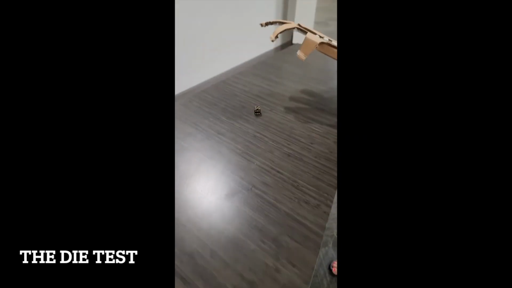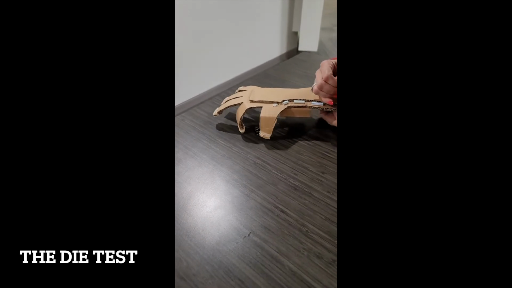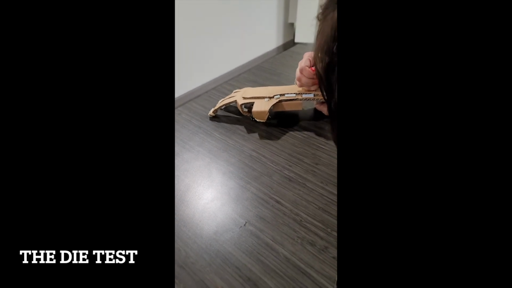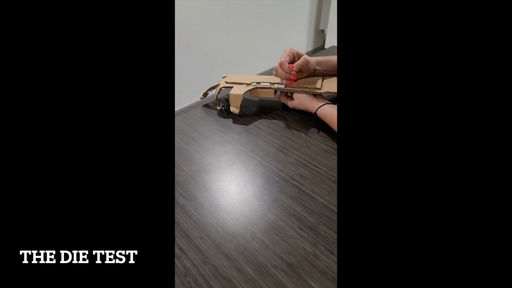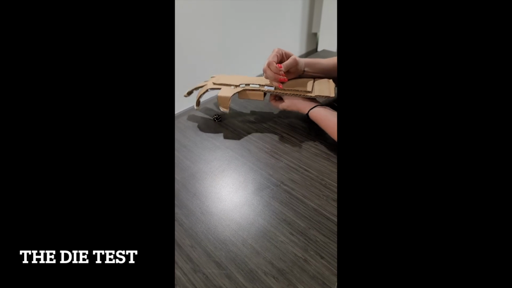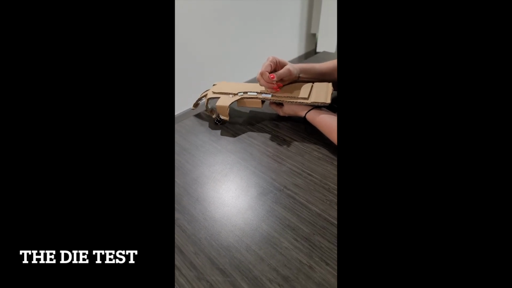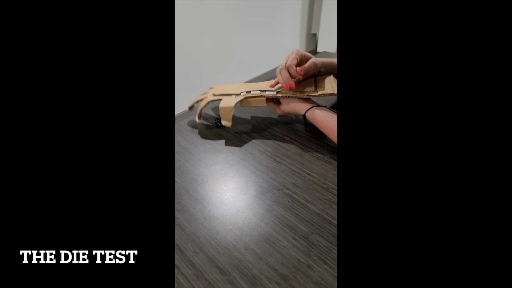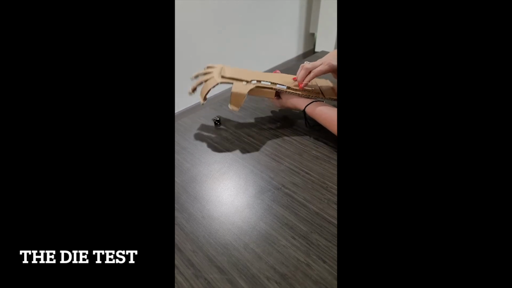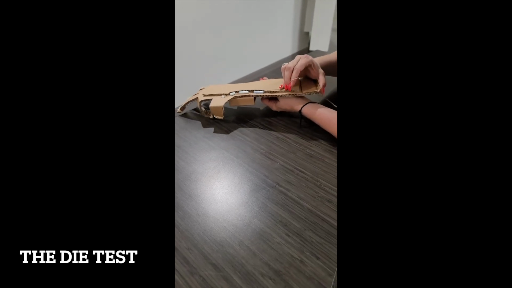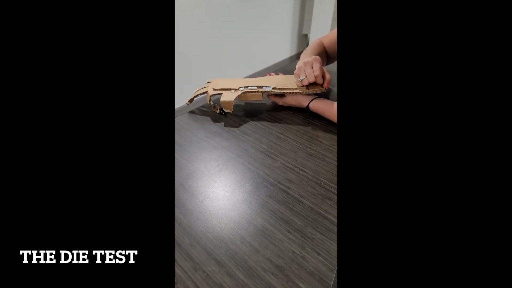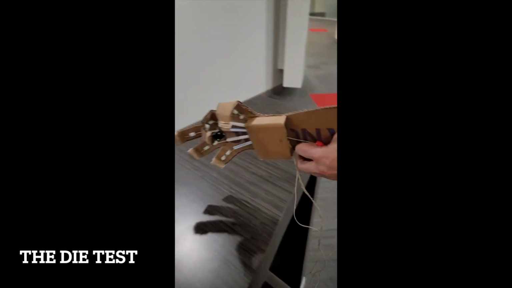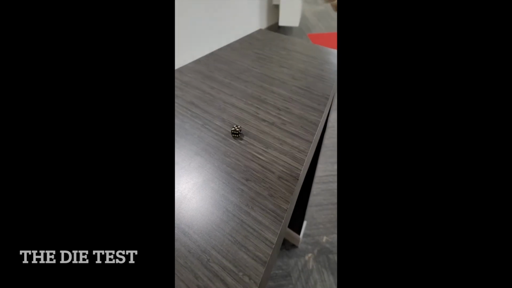All right, die test. 5. Flick action works really well. On 2 and back on 5.